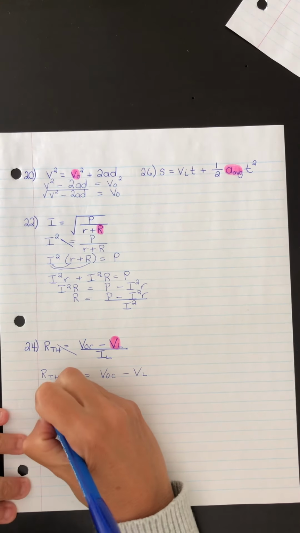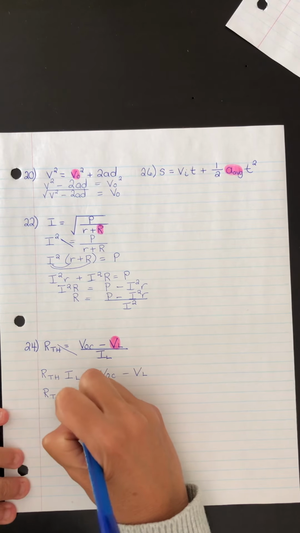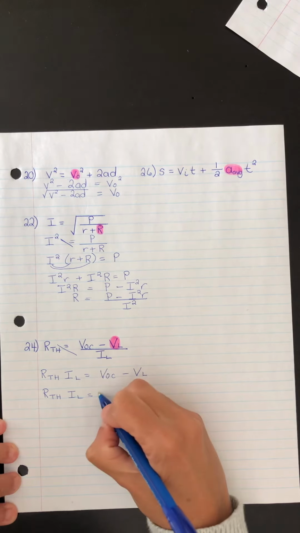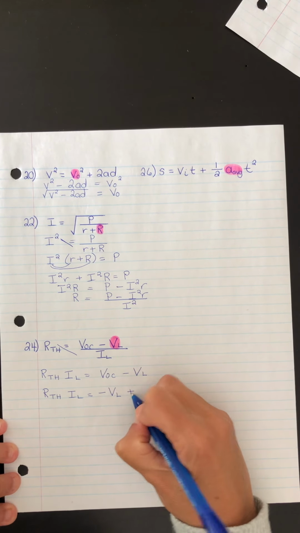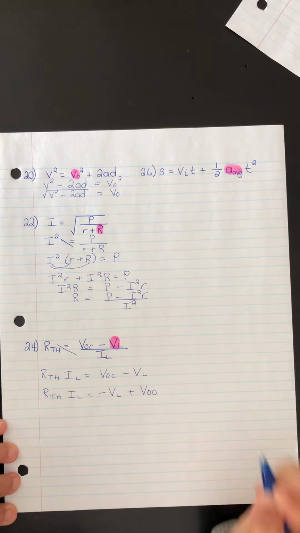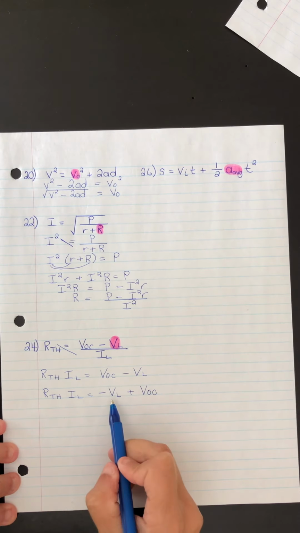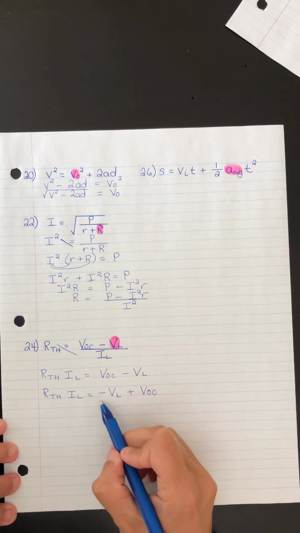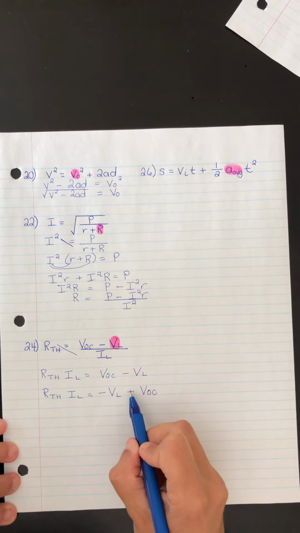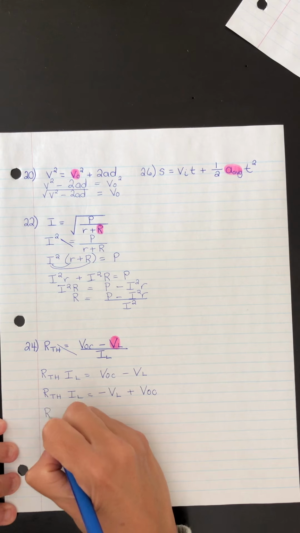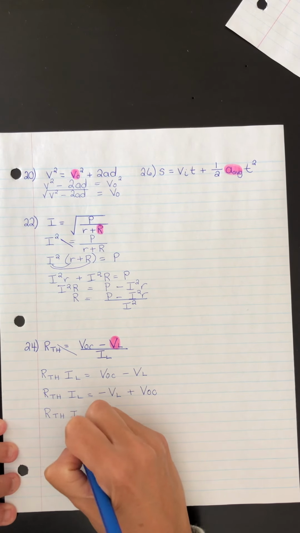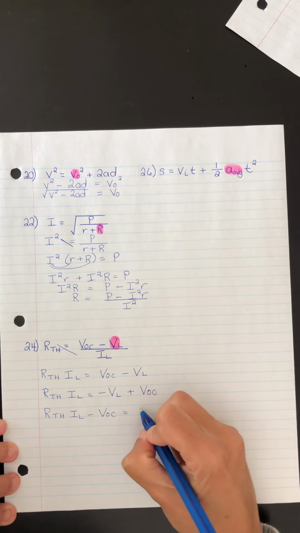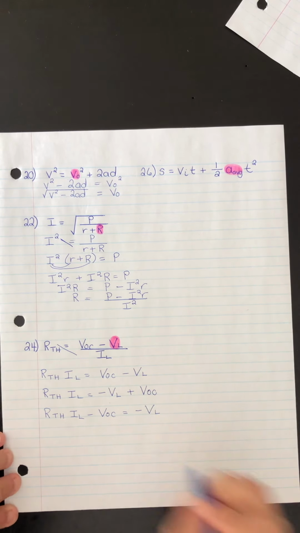Now remember, on that right side, this means the same as a negative VL plus a VOC, like that. So if we want a formula for VL, we're going to have to first get one for the negative of VL. So that means we subtract VOC like this on the left side.